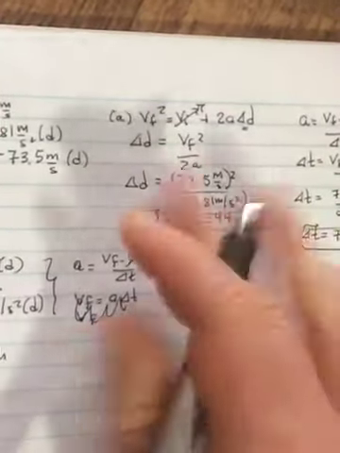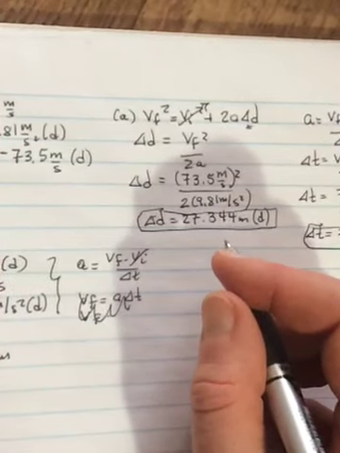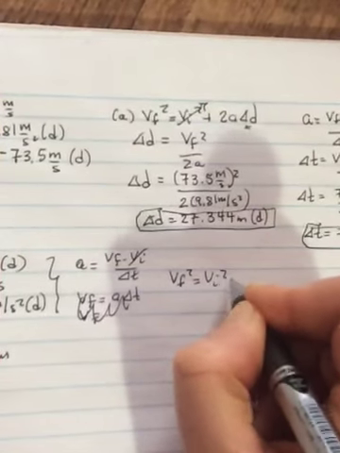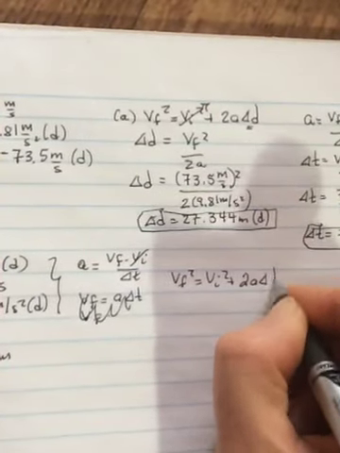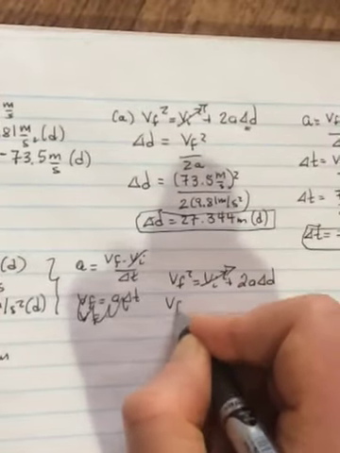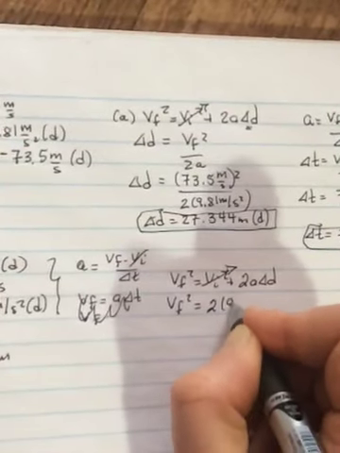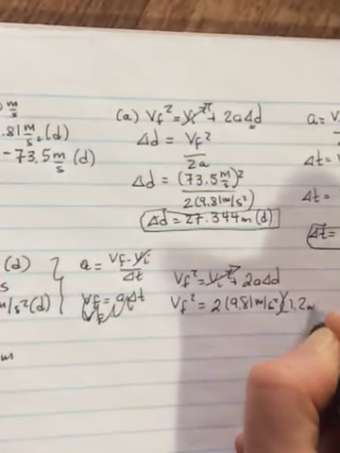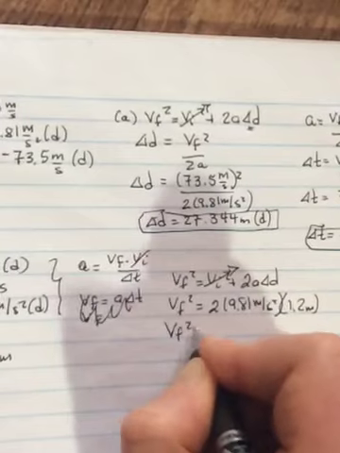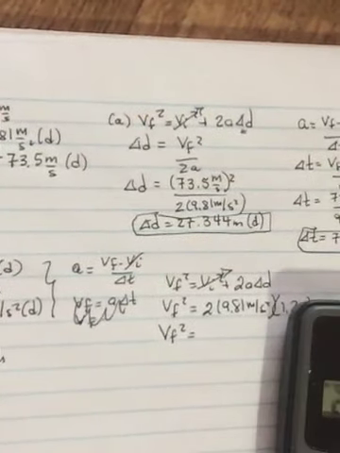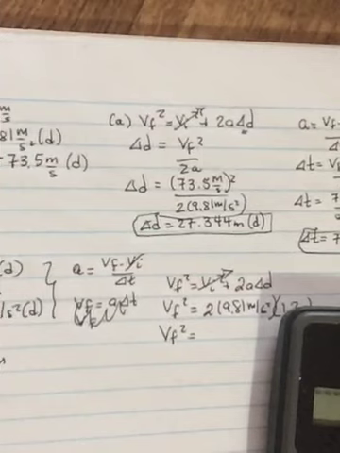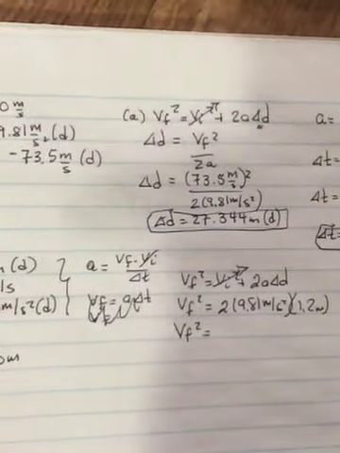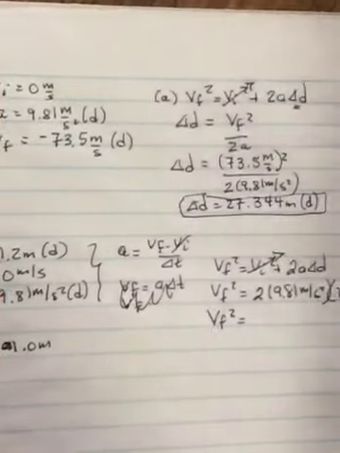Sorry about that. How about using, what did it ask for? What velocity does it hit the ground? So use VF squared is equal to VI squared plus 2A delta D, no VI. VF squared is equal to 2 times 9.81 meters per second squared times 1.2 meters. Again, I'm calling down positive because everything is going down. So we have 19.62 times 1.2, and you get 23.544, that's VF squared.